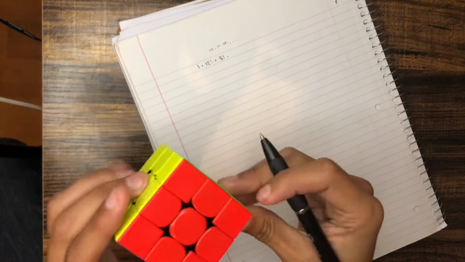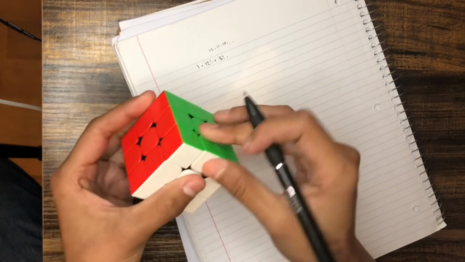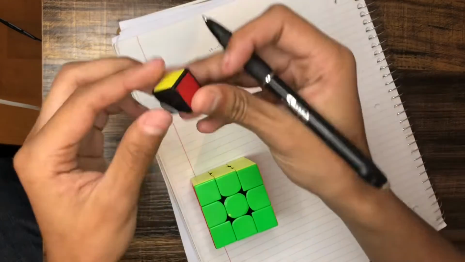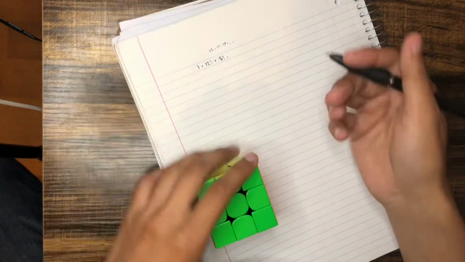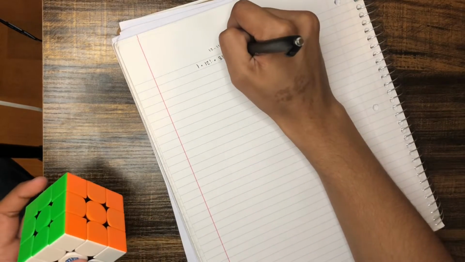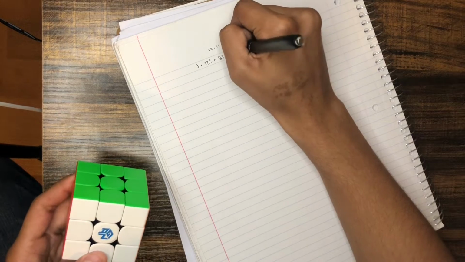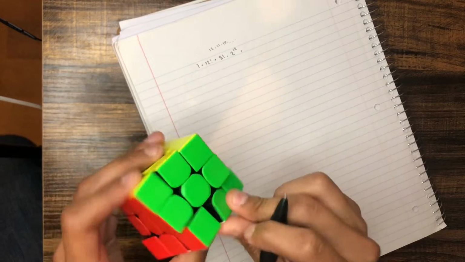Next thing that comes into play would be the different ways you could arrange the edges. The edges could be in 2 sides, like this one. 2 sides. So you'd have 2 to the 12th power. Why? Because you have 12 pieces that could be arranged differently.